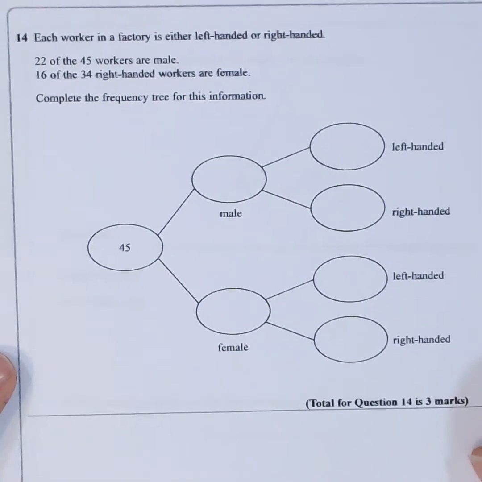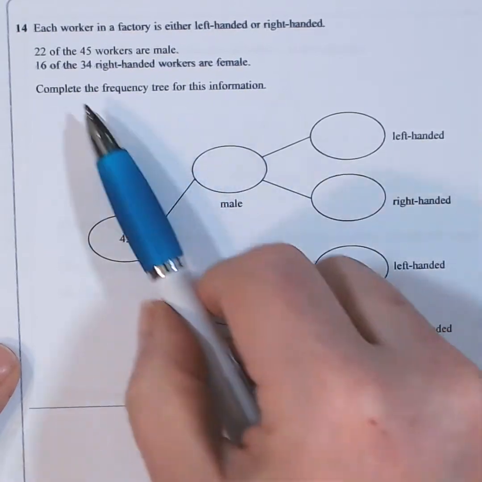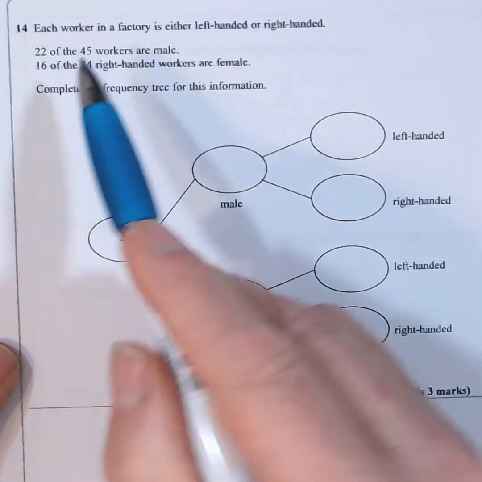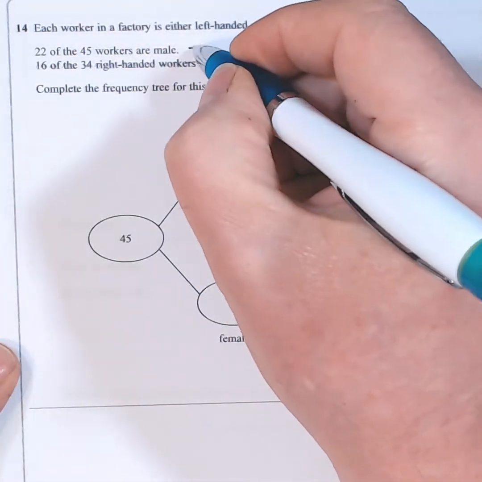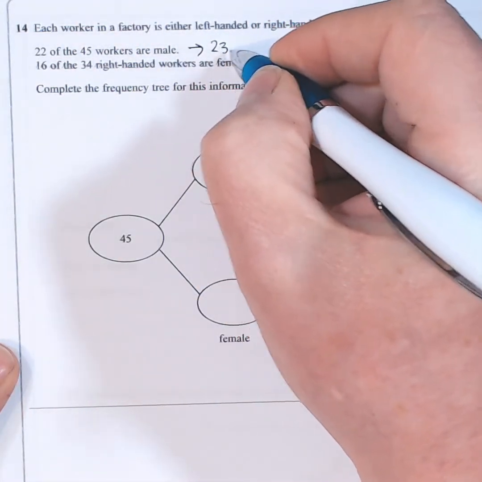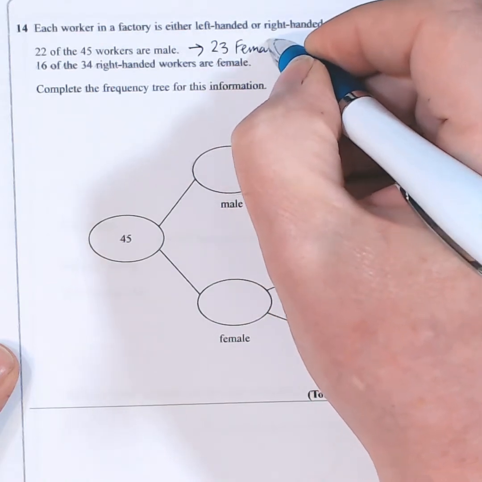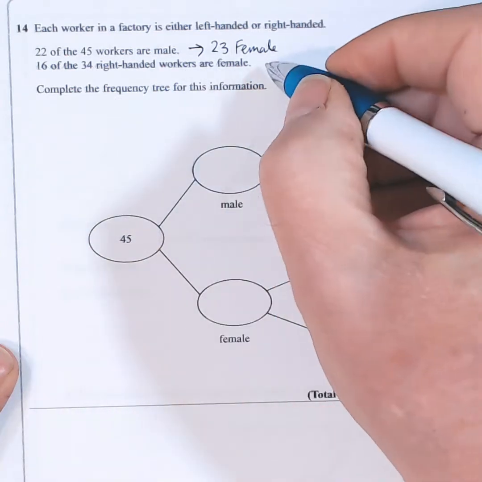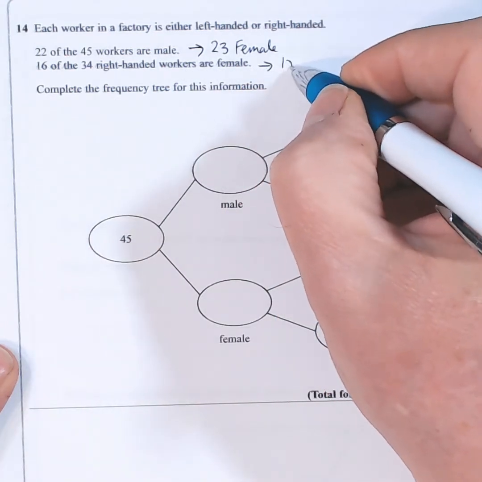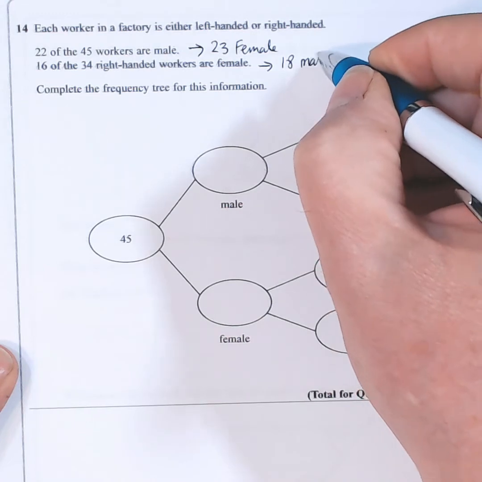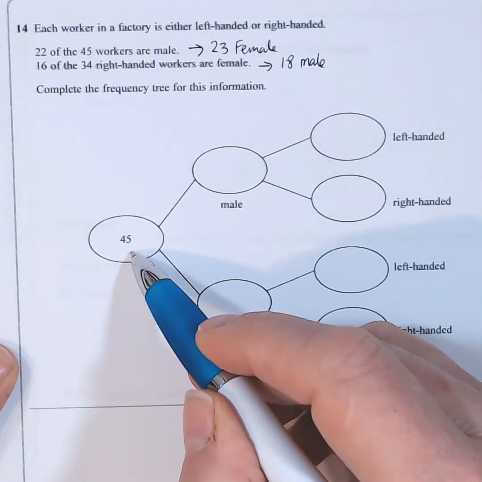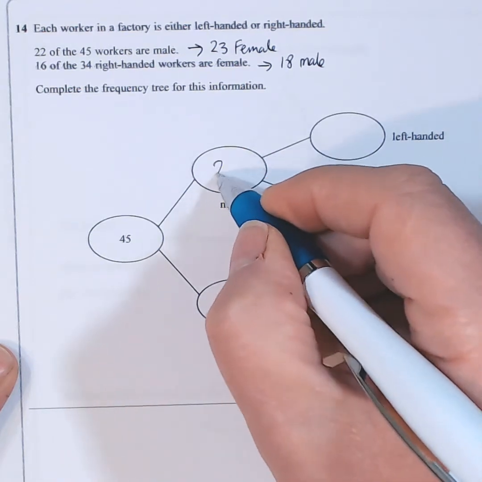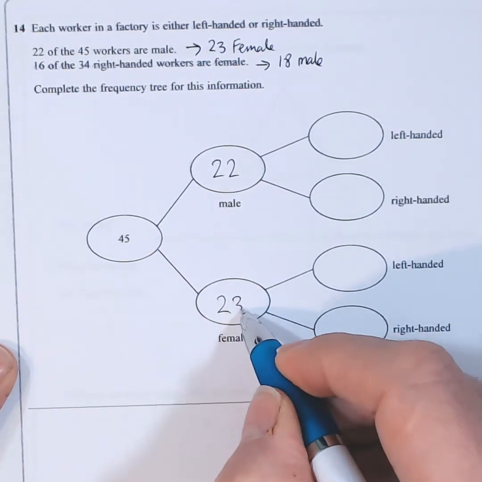Okay, so here we've got a frequency tree, and it's given us some information and it wants us to complete the tree. So it's telling us that 22 of the 45 workers are male, so if we take the 22 away from 45, it's telling us that the 23 are female. 16 of the 34 right-handed workers are female, so this sentence is telling us that 18 are male. Okay, so we've got 45 to start with, and we're splitting up into male and female. Well, they told us that 22 are male, so 23 were female.